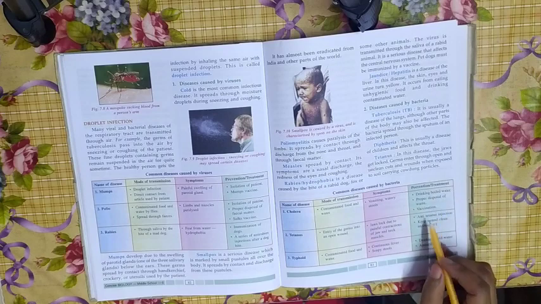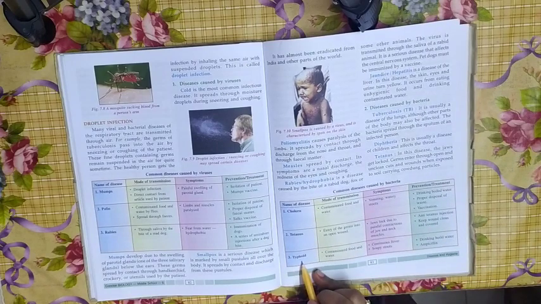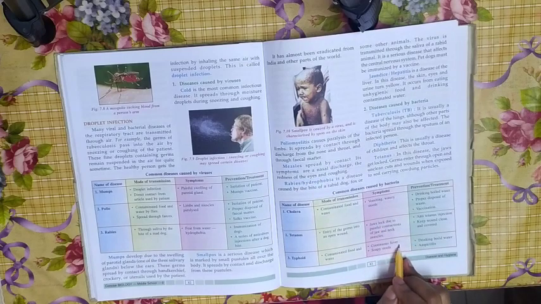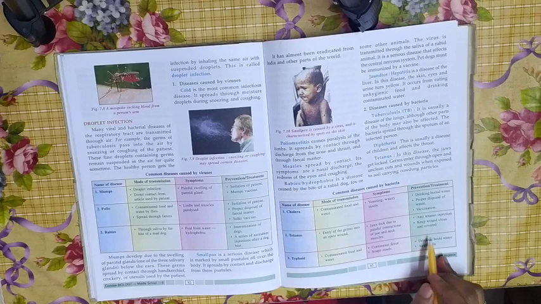And prevention or treatment: anti-tetanus injection, keep wound clean and covered. Third one is typhoid. So what is the mode of transmission? Contaminated food and water. Symptoms: continuous fever. And what is the prevention or the treatment? Drinking boiled water and ampicillin. Ampicillin is an antibiotic. Clear?